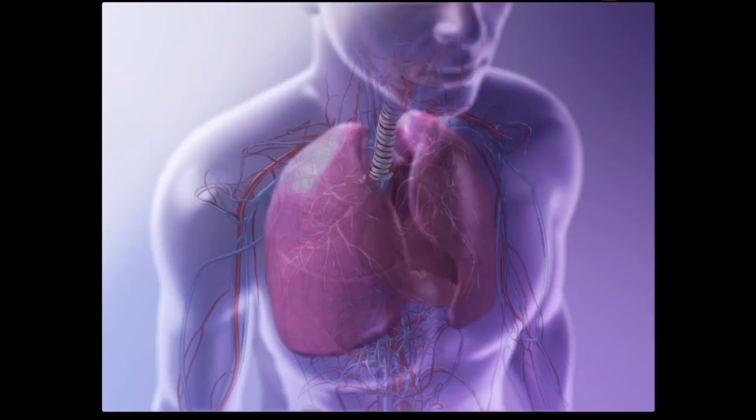So what I want you to note is that the oxygen is being picked up by the red blood cells at the lungs, and then notice how it gets transported around the body via the blood vessels, and notice how the blood vessels narrow as we get closer to the respiring tissues that need the oxygen.